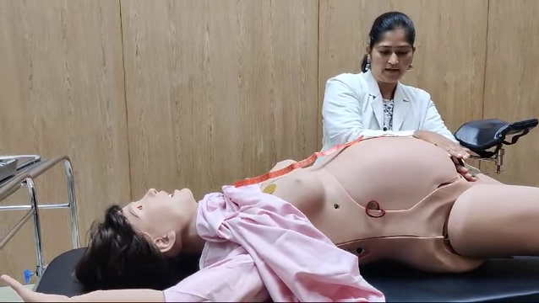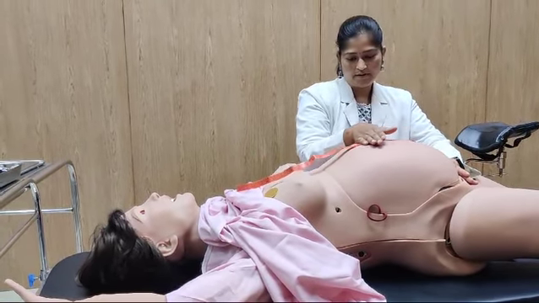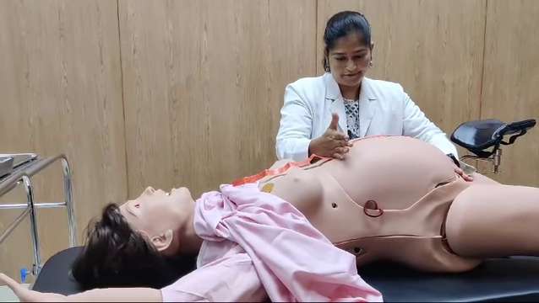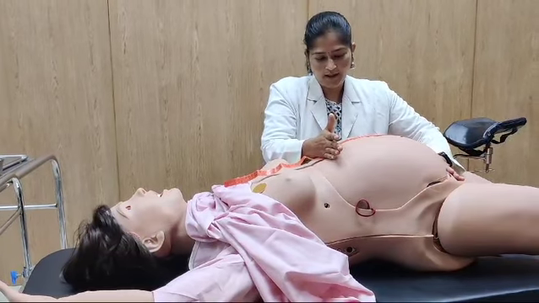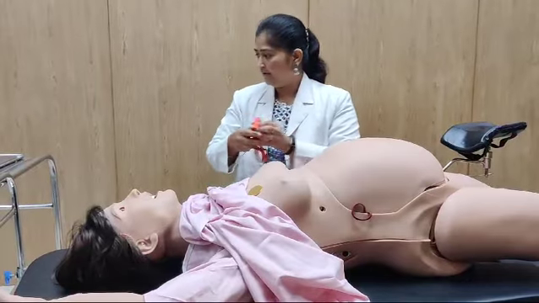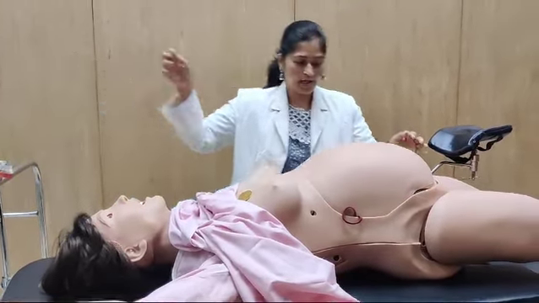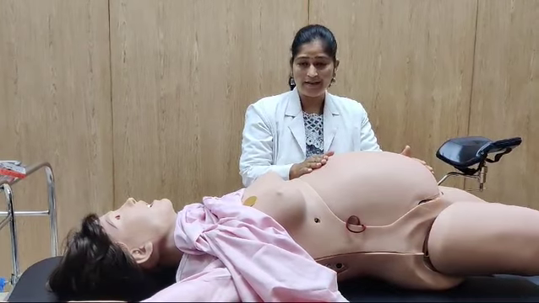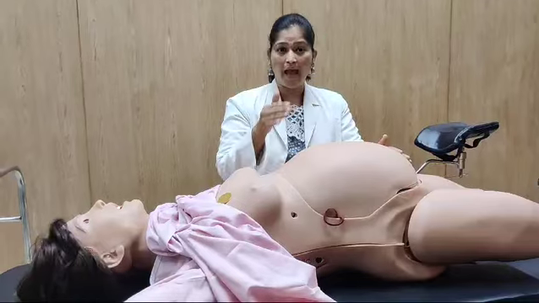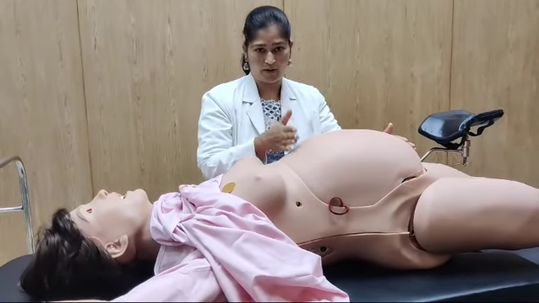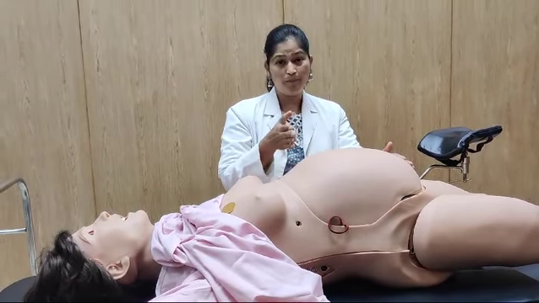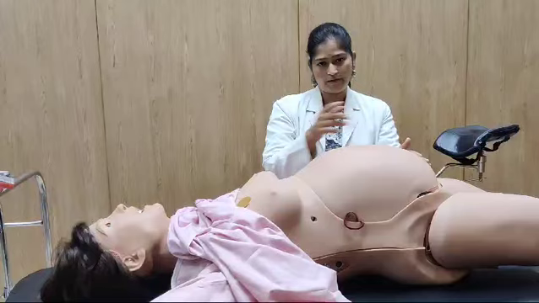From here to here, like that you can see. With the ulnar grip you can palpate the fundus, and it is approximately 38 centimeters. So this is the full term. You can see the growth of the fundus, and with this we assess the height, because of how much growth there is at term and how much growth will happen trimester wise. So we can assess whether it is a preterm baby or a low birth weight baby. We can detect it after the measurement.